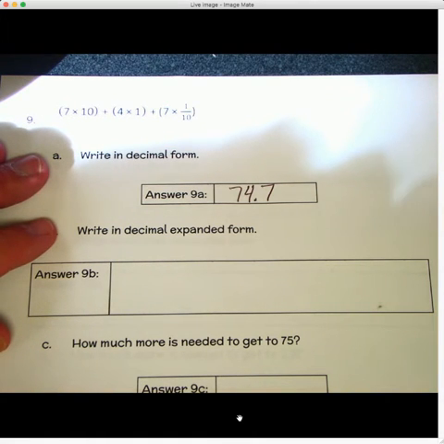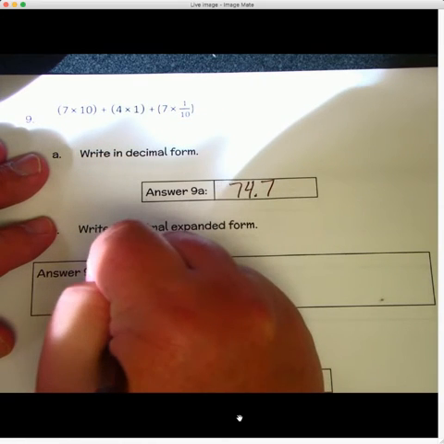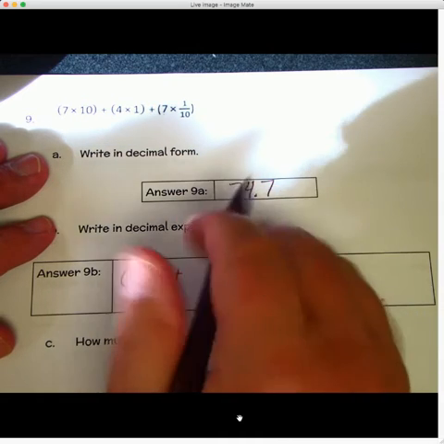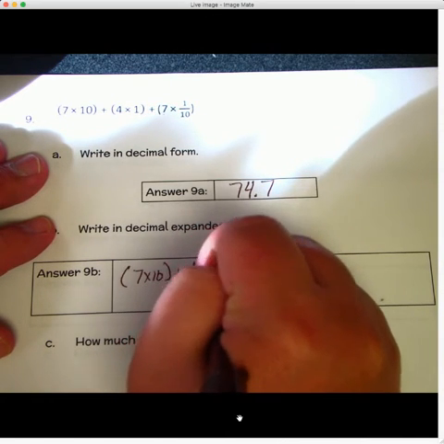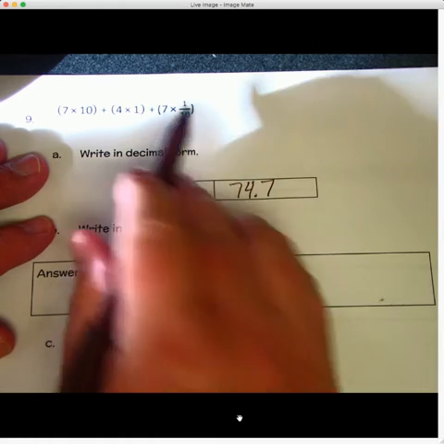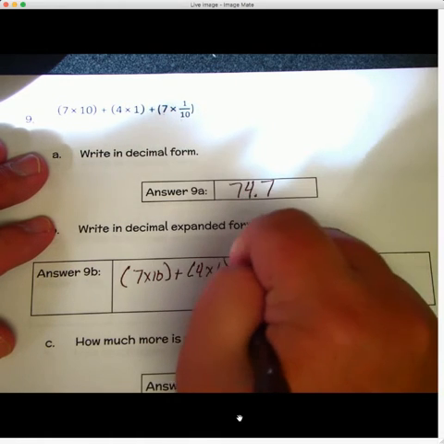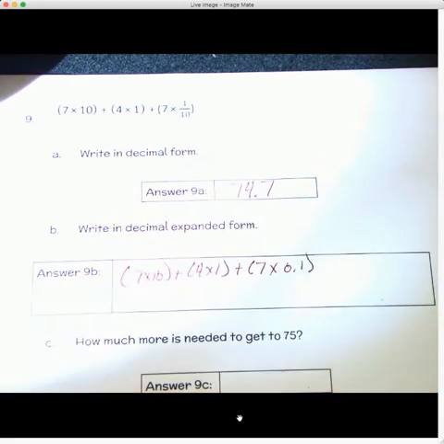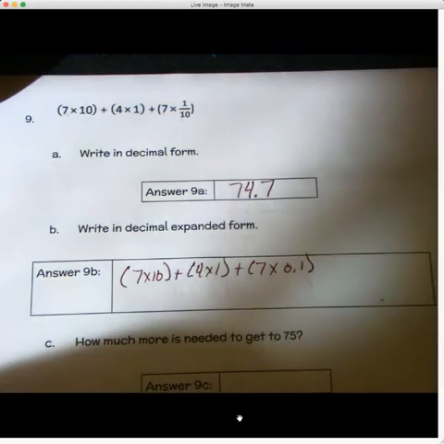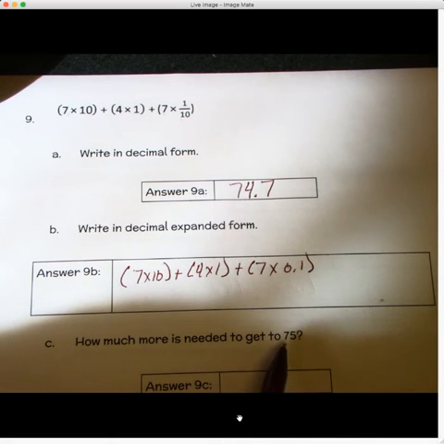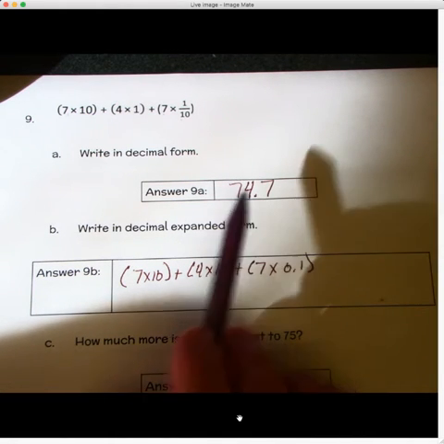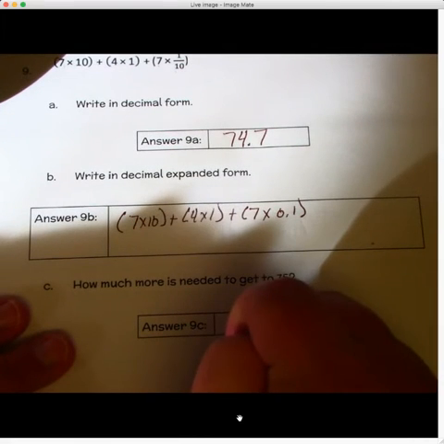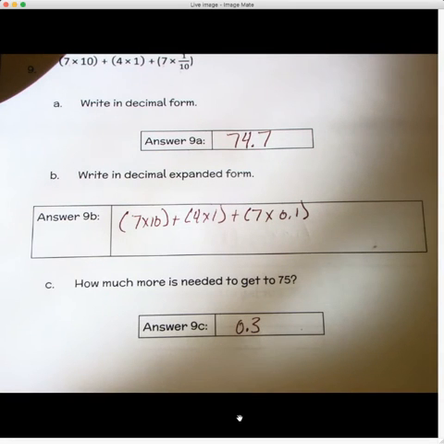Write it in decimal expanded form. So you can kind of copy up there. 7 times 10 plus 4 times 1 plus, we can't write a tenth, but we're going to write it in decimal. 7 times a tenth, 0.1 is what it looks like. There's decimal expanded form. How many more would you need to get to 75? I've got 7/10. So I would need 3/10 more, wouldn't I, to get to the next whole? So 3/10 more.